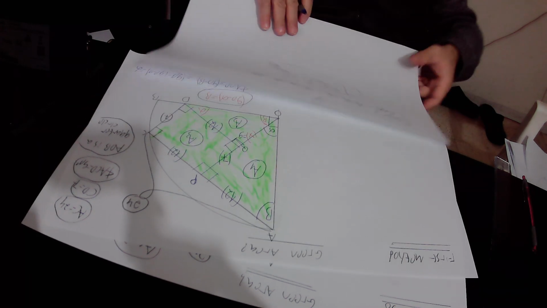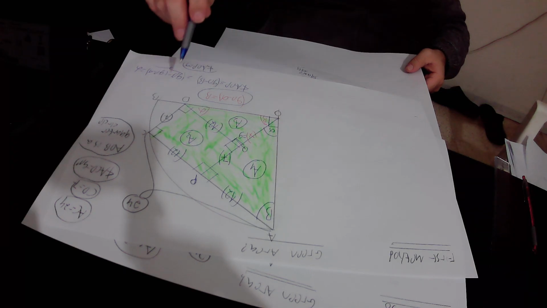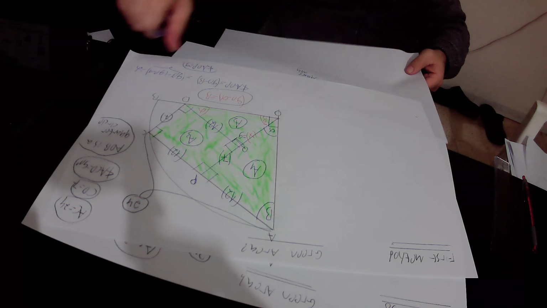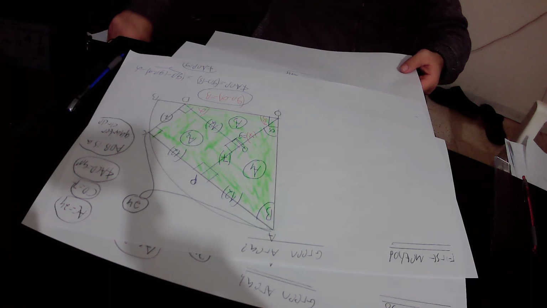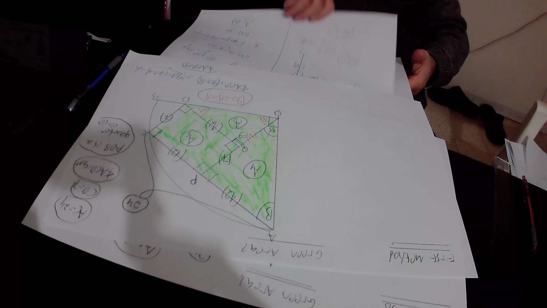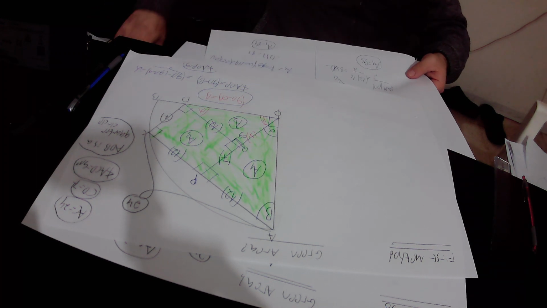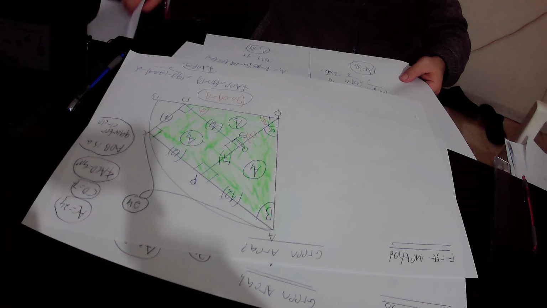Okay, again, the area of this green shape in total equals to 234 square units. We finish with the first method. In the next step, I will present to you how to find out the area of this green shape according to the second method.